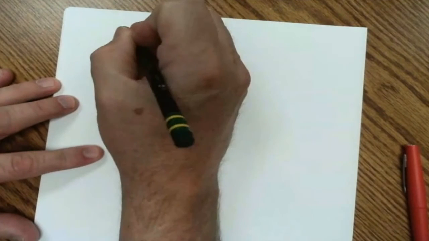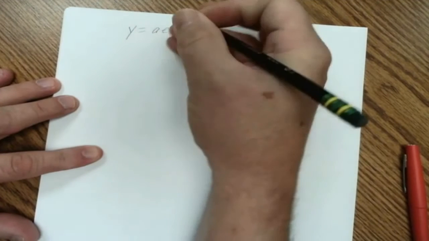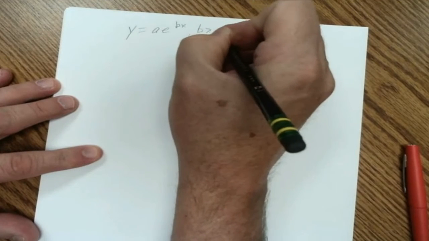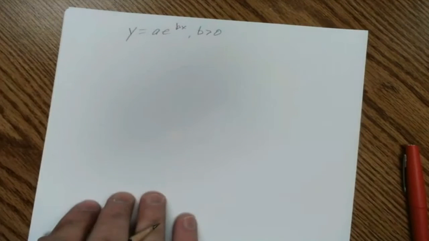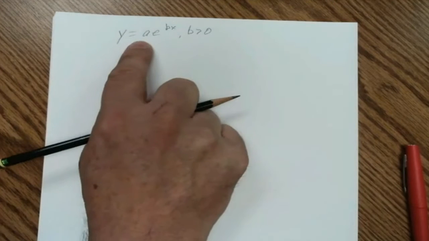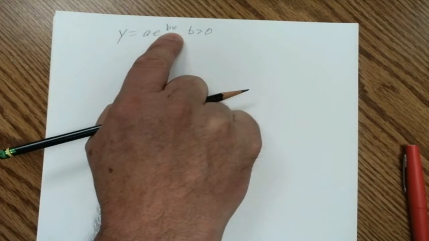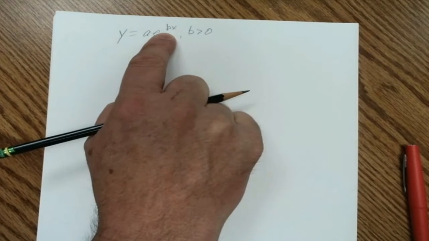All right, so lesson 3.02 talks about exponential growth and exponential decay, and they give a couple of formulas right off the top. They say y equals A e to the bx, where b is greater than 0. There are different formulas people use for exponential growth or decay. This is one of the common ones, where A is your starting amount, and then it's e to the power of bx. x is usually your time period. b is usually your rate of growth.